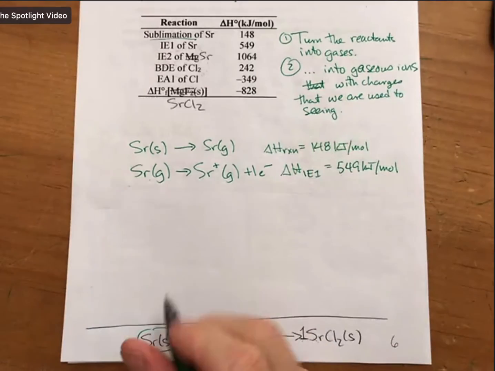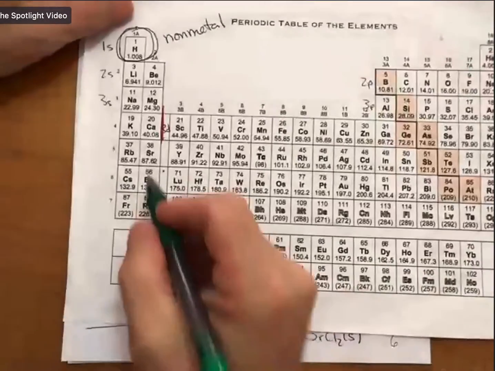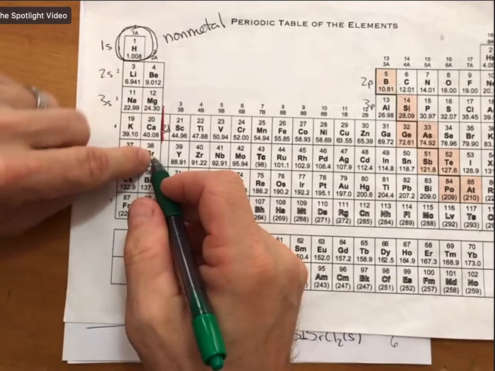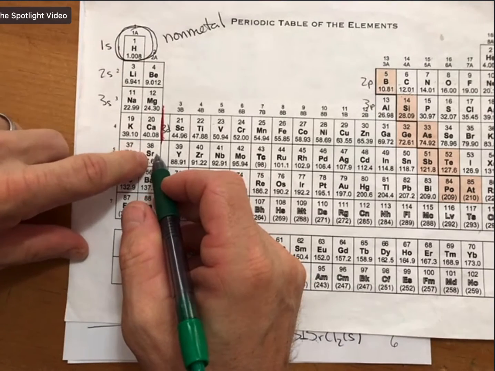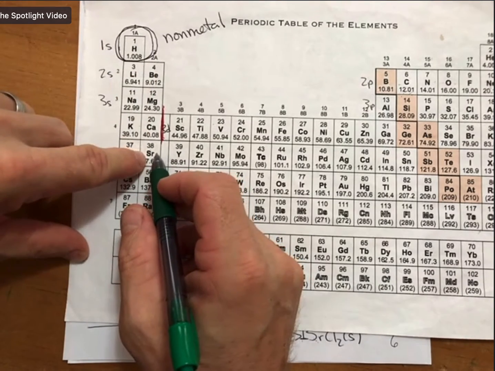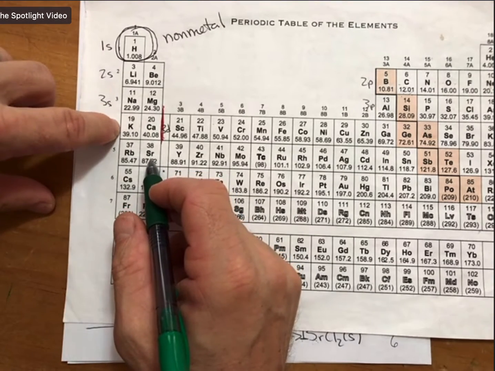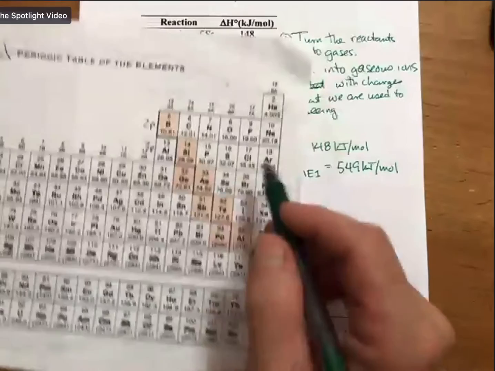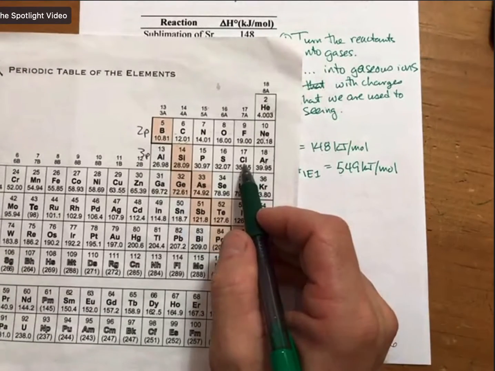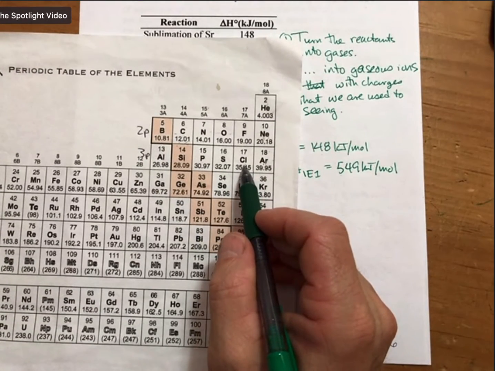For example, strontium, we're used to seeing it with a +2 charge because it's in group 2. Potassium, we would make that into a +1 charge. And chlorine, we're going to end up making it into a -1 charge for this example.